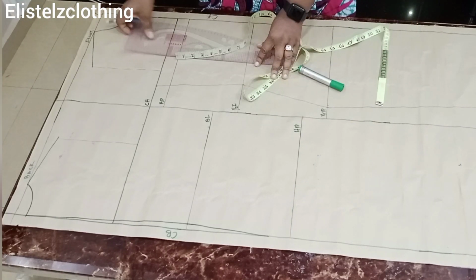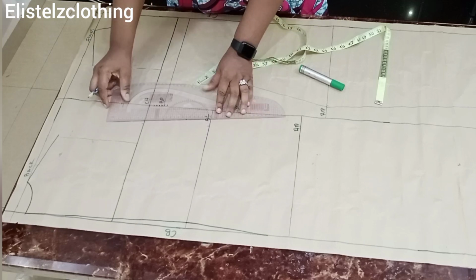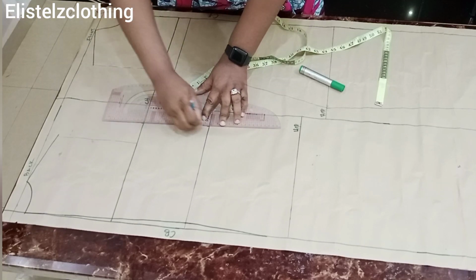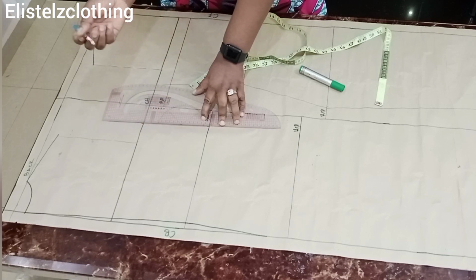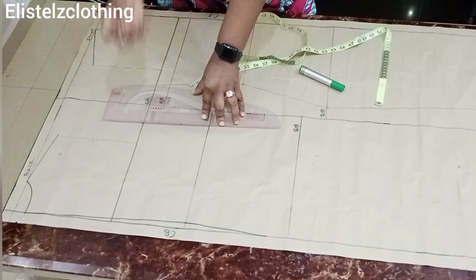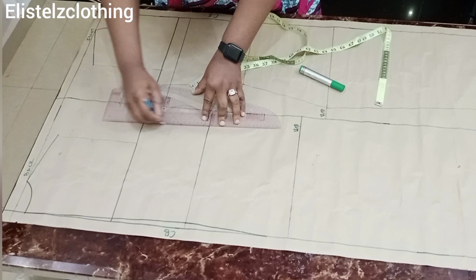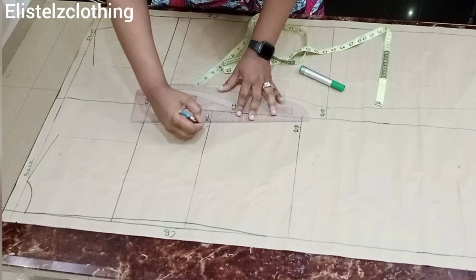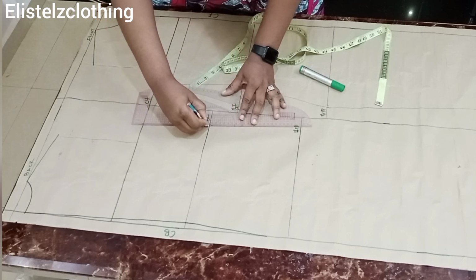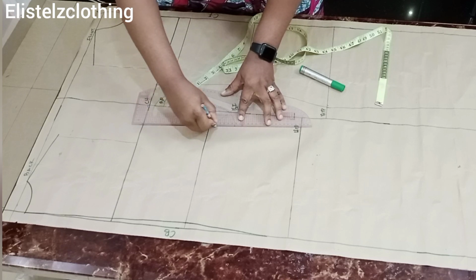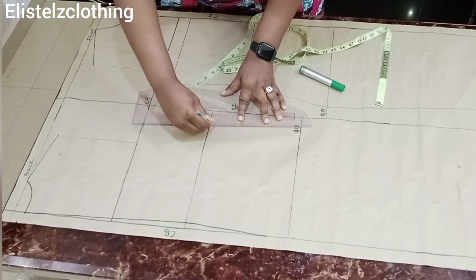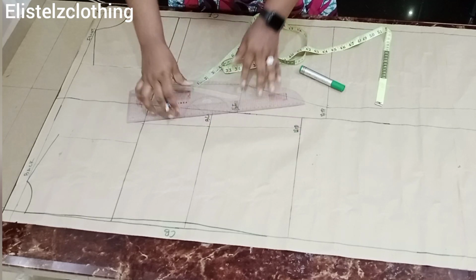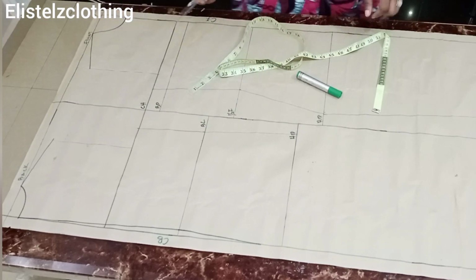Now we'll go ahead and connect these measurements. So I'll go ahead and connect these measurements. Now this is the essence of drafting with pencil, so that if there's any correction you can easily do that. Okay, so I'm connecting my measurements. Now however your own comes out, you take it like that because it's your measurement.